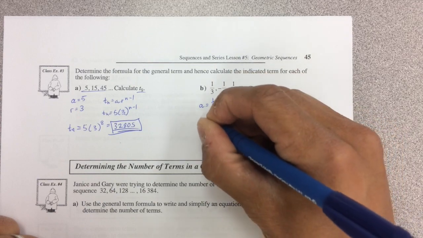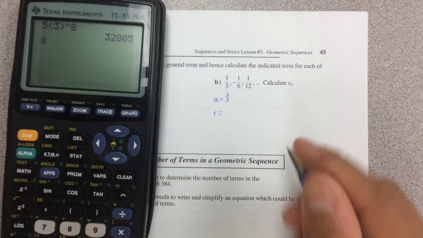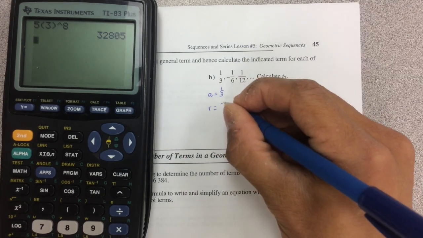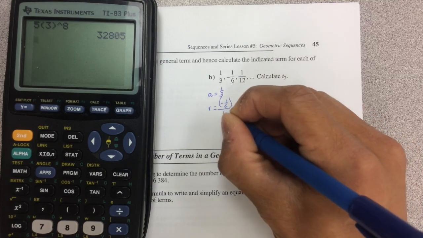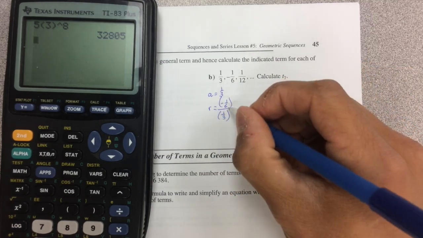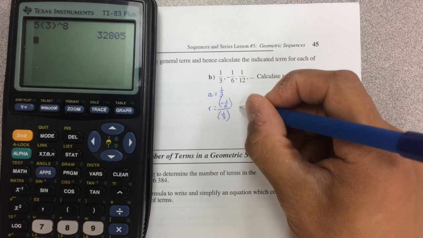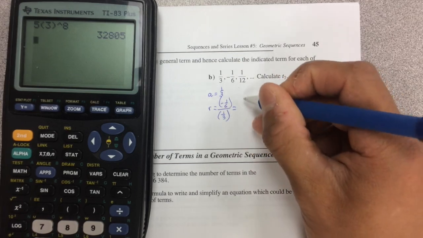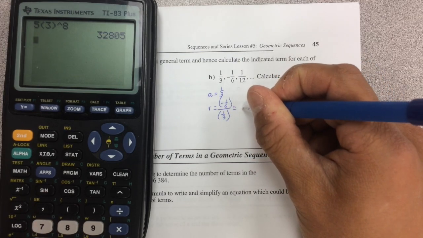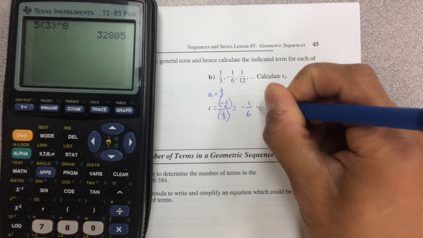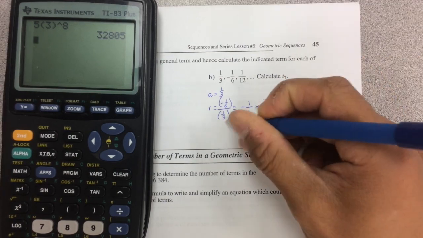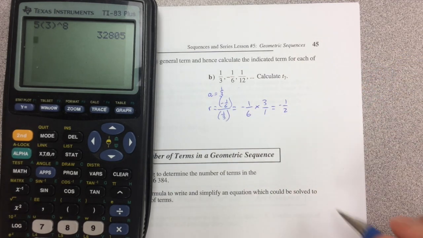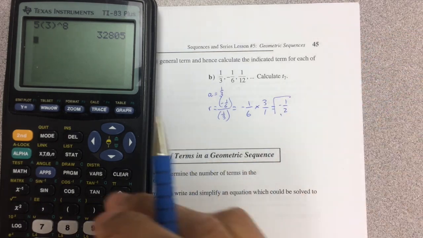First term, 1/3. The ratio, well, we've got to go term 2 divided by term 1. So T2 is negative 1 over 6 divided by 1/3. Or if we're dividing fractions, another way we can do this is just multiplying, right? So if you're stuck with fractions, then remember, negative 1/6 times 3 over 1 is the same thing as dividing by 1/3, which would give me negative 1/2 or 3 over 6. So that's my common ratio right there.